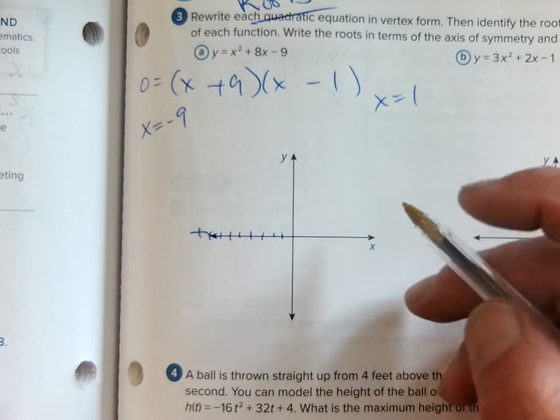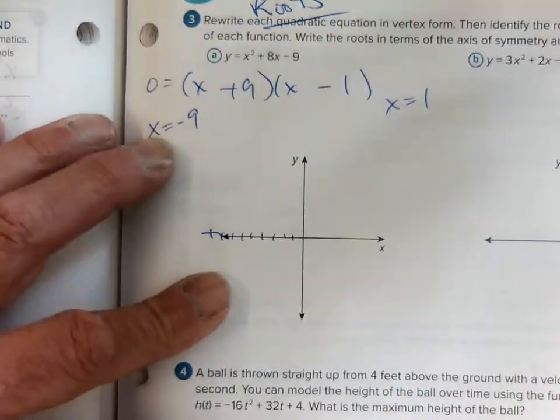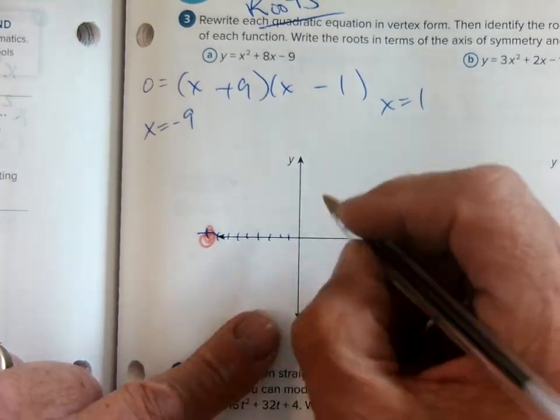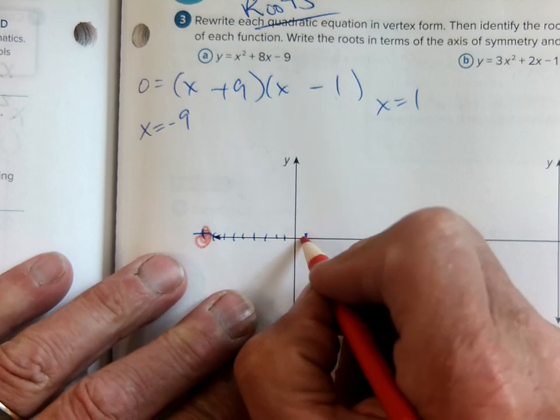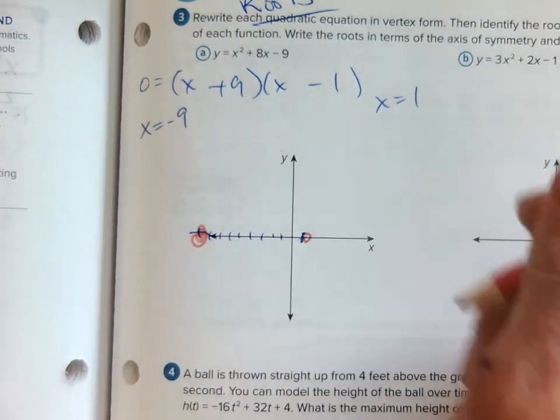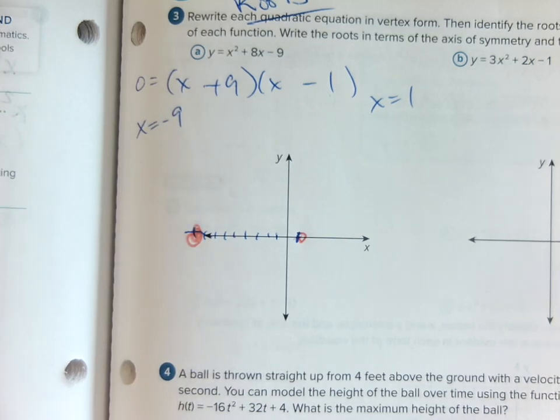Negative 9 is right about there, and 1 is my other x-intercept. We got the x-intercepts: I factored, set it equal to 0, and found the zeros. Now, what about that vertex? Let me erase this one.